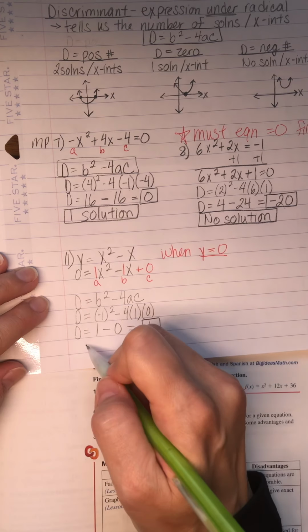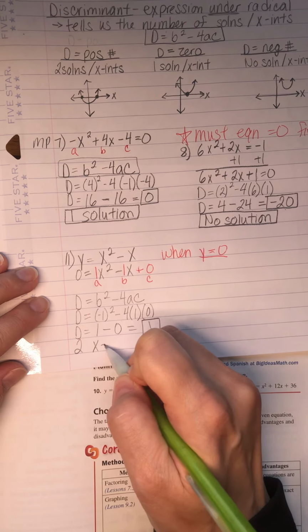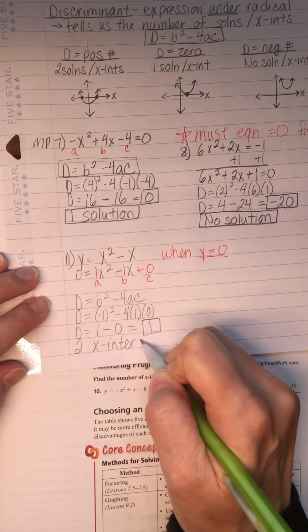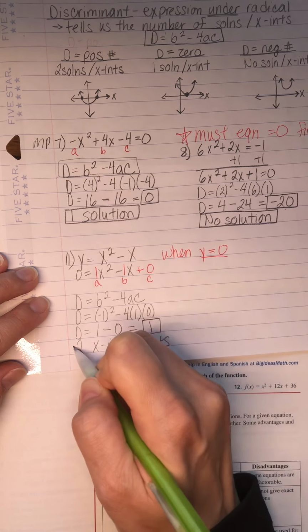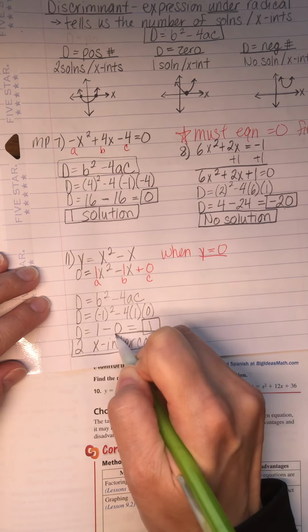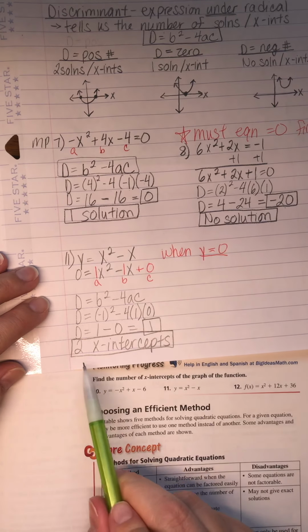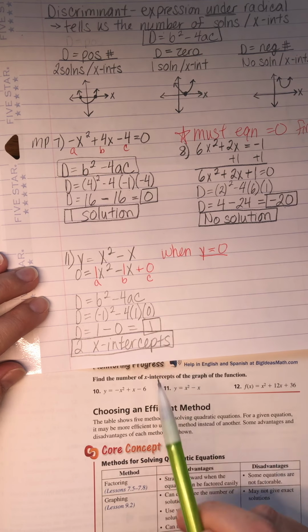So that means this has two solutions, but in this case, we're going to say 2 x-intercepts, because that's what the question asked us. How many x-intercepts does it have? It has 2 x-intercepts because our discriminant was positive.